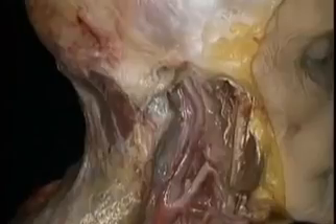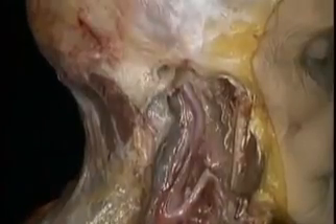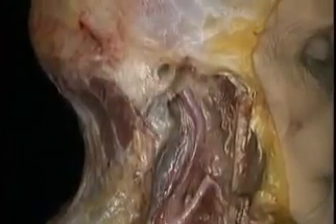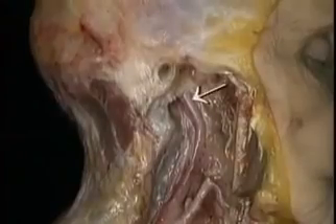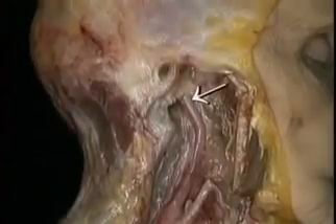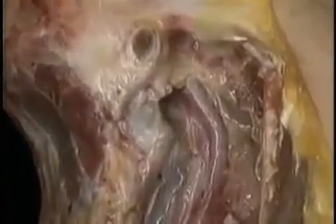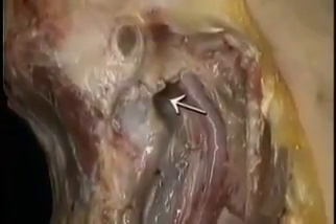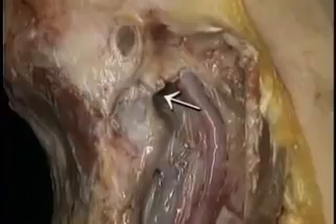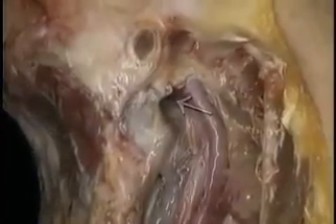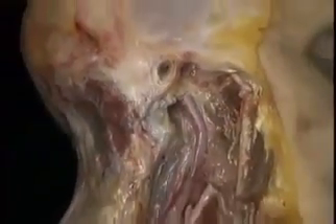To see the internal jugular vein, we'll start with a dissection in which it's been removed. Here's the internal carotid artery about to enter the carotid canal. The internal jugular vein begins here at the jugular foramen, where, as we've seen, it's continuous with the sigmoid sinus. Now we'll add the internal jugular vein to the picture.